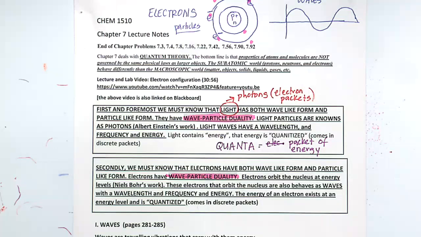What if I put 101 joules of energy? Will I get to the second step? No. 100 and 101. That is what a quanta is.